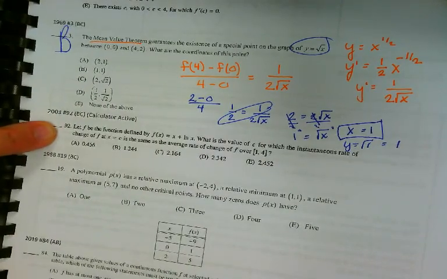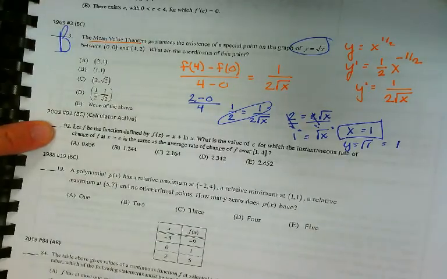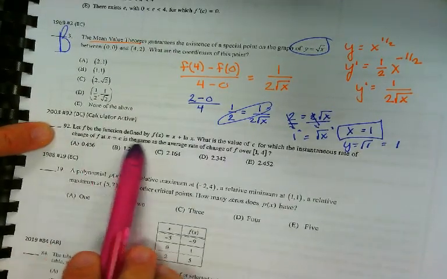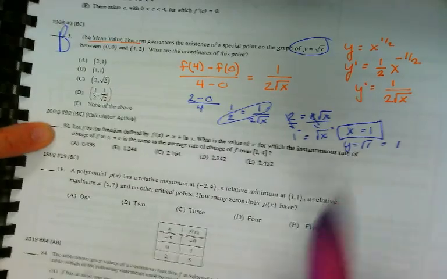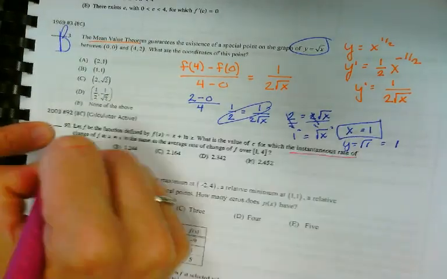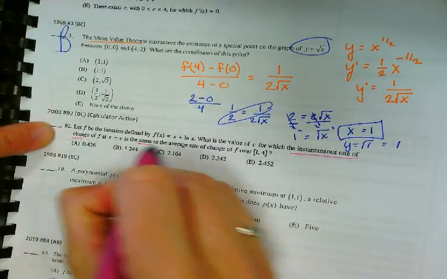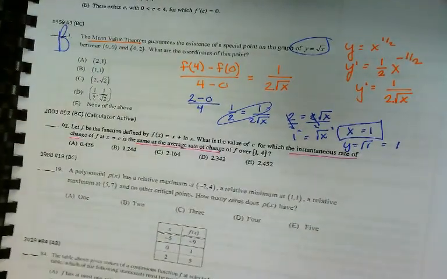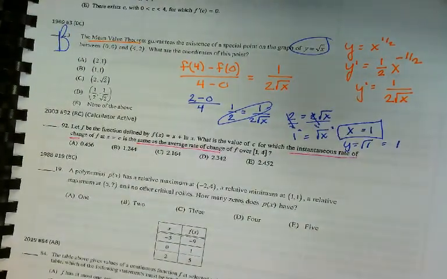Now, usually when it's in the calculator section, it just means the math is a little uglier. It's the same formula, just the numbers get a little fun. So let f be this function, for what value of c is the instantaneous rate of change the same as the average rate of change? Do you see how they didn't come out and say mean value theorem? They're just using the notation.